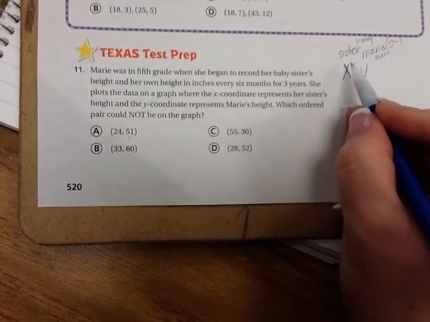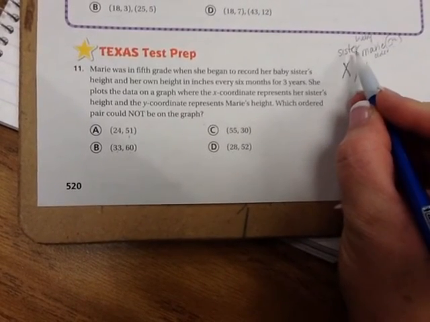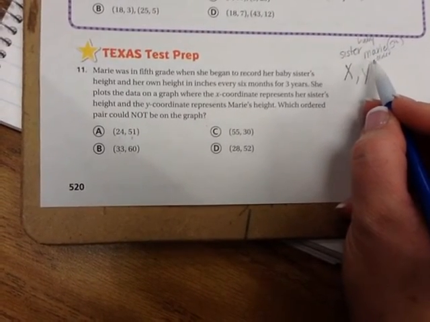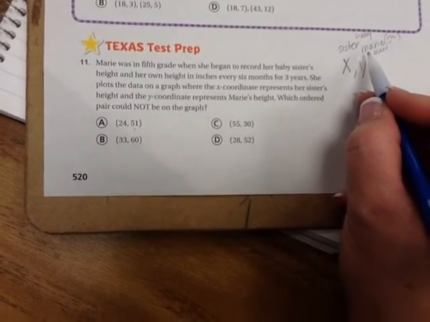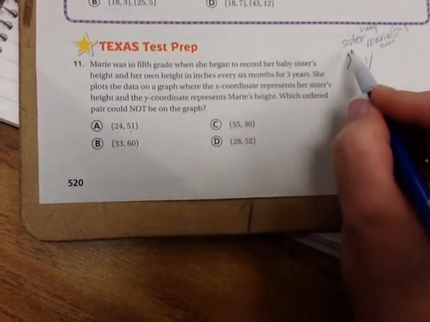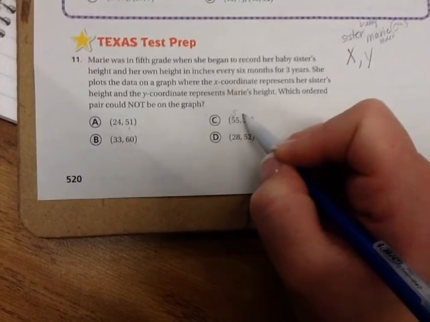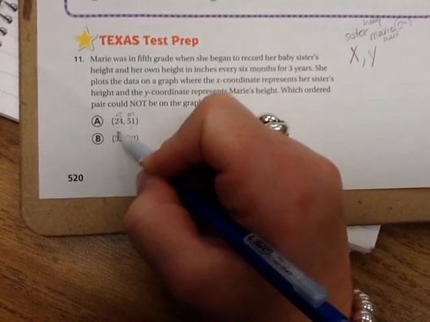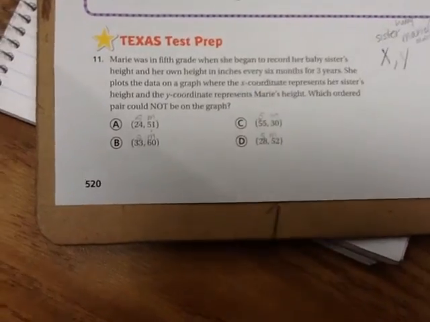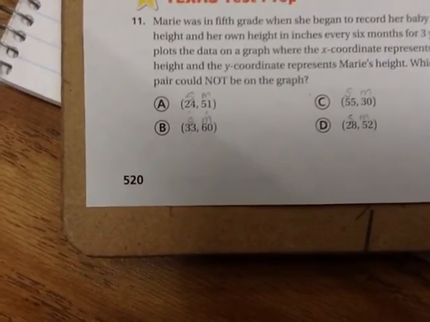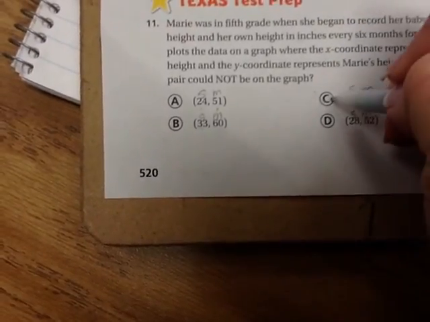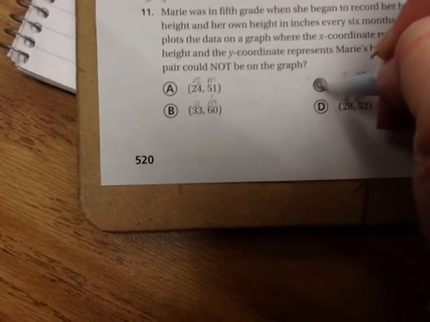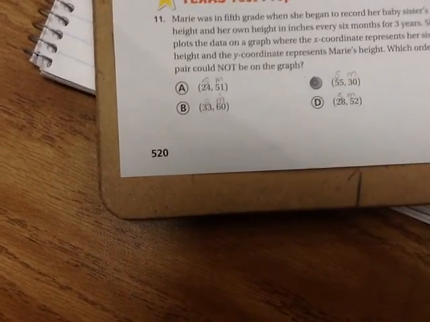If you're going for centimeter height and your height, inches, I apologize, this is in inches. Sister, this is Sister Maria. Which one of those is not logical? It's C. It is not logical that a baby can be larger than a 5th grader.